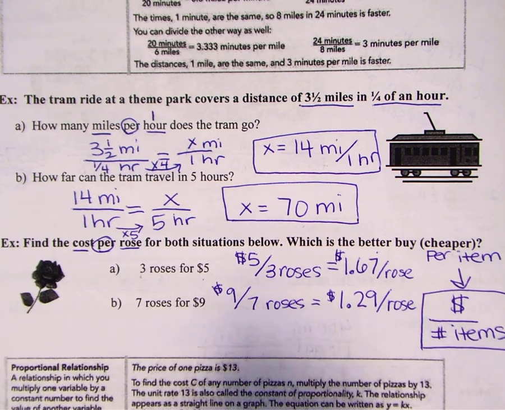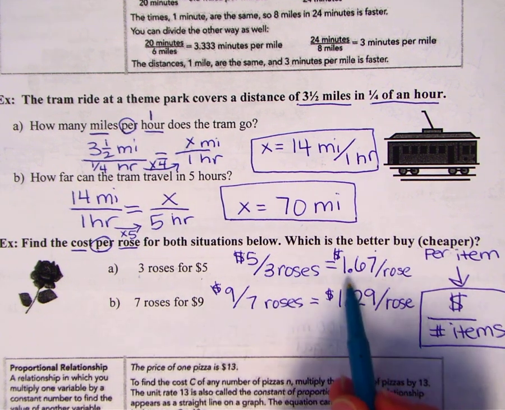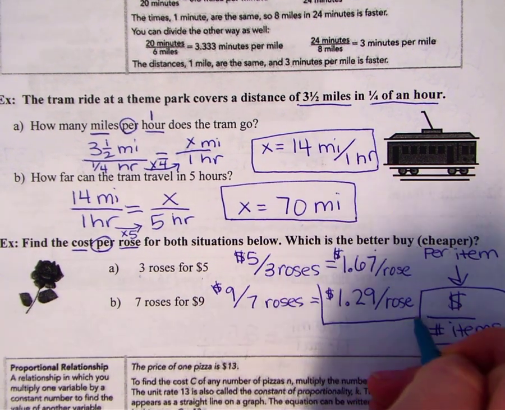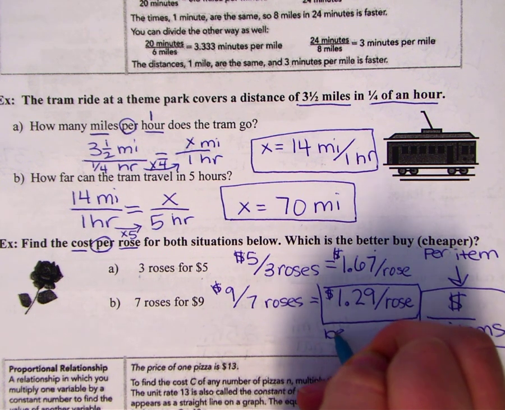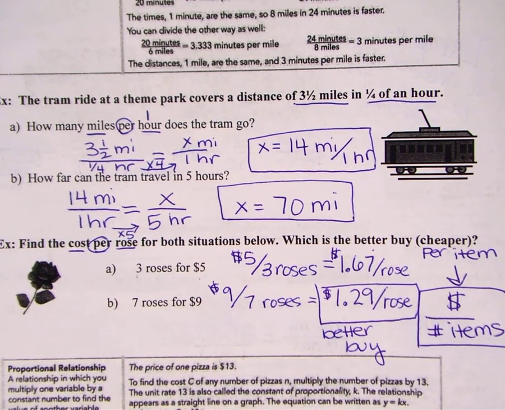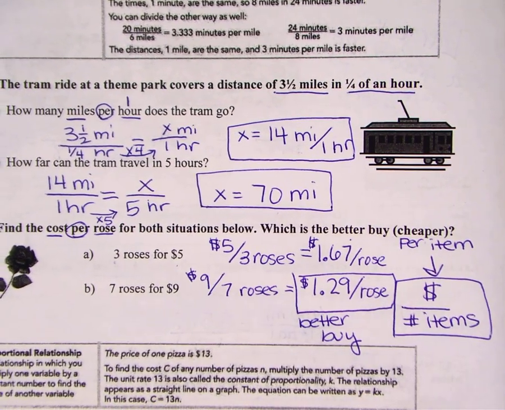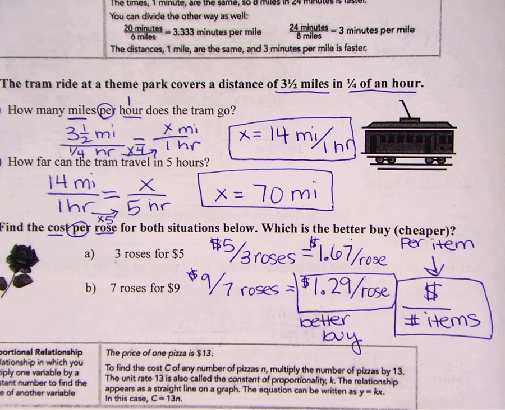All right, so if we're figuring out which is the better buy, well, option B is definitely the better buy. It's a cheaper cost per rose. Okay, so this is my better buy. All right, so when you're finding the best buy, you're going to take your money divided by your number of items to figure out the cheaper price per item.